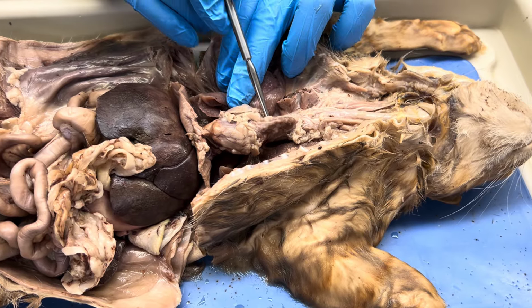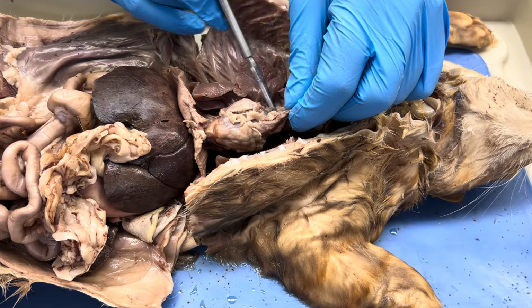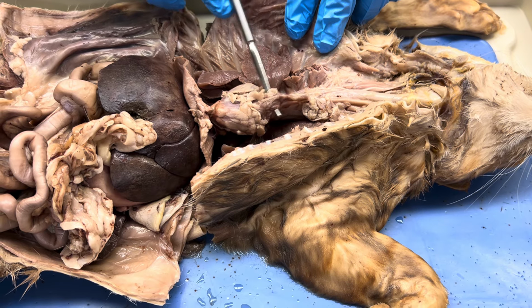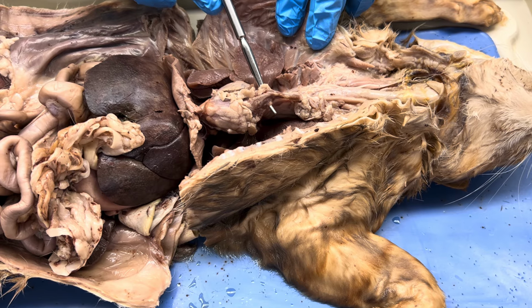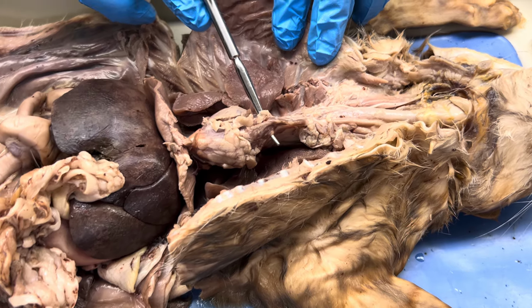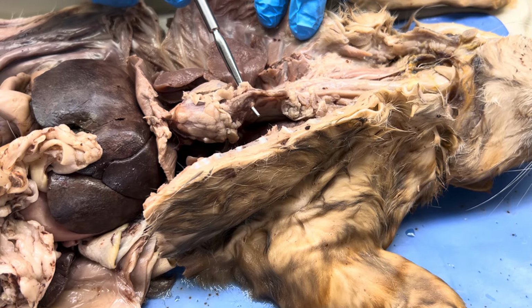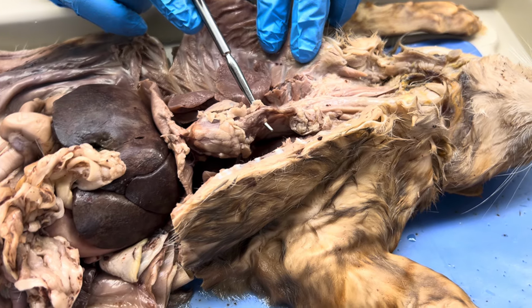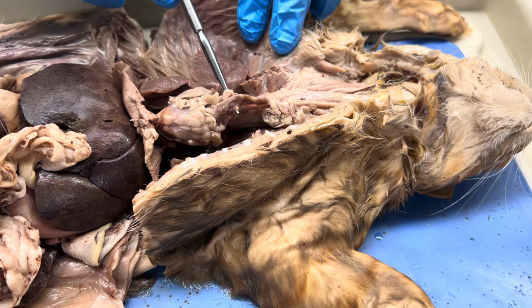But watch, I'm going to lift up very gently, kind of dissect away. You see what's sitting right there, right on top of it? Right there above my probe. That is the thymus. Same location. You remember your thymus from your endocrine system, the model, set right on top of the heart. This is right on top of the heart. That's the thymus.